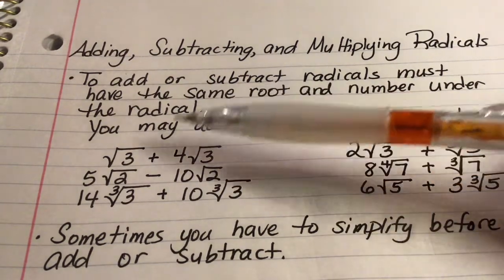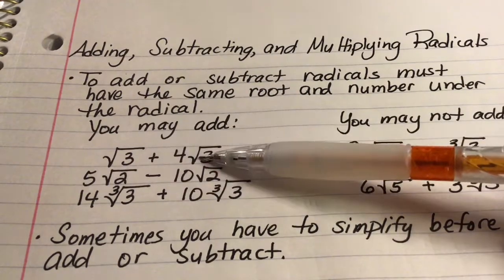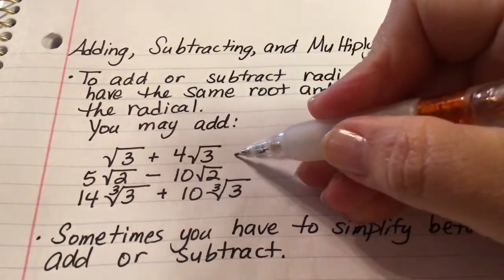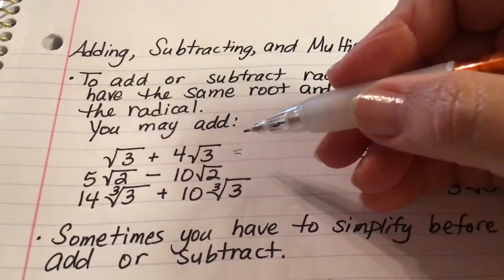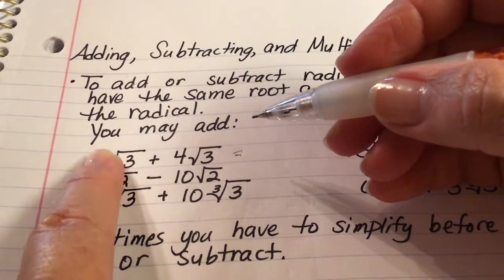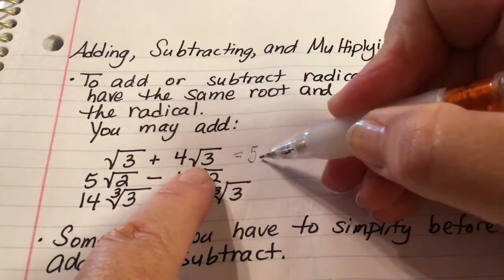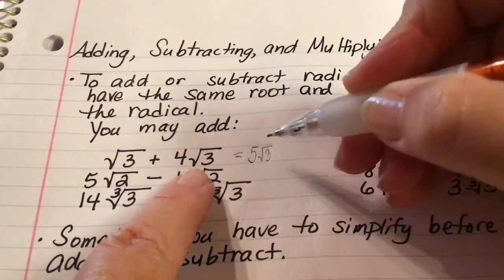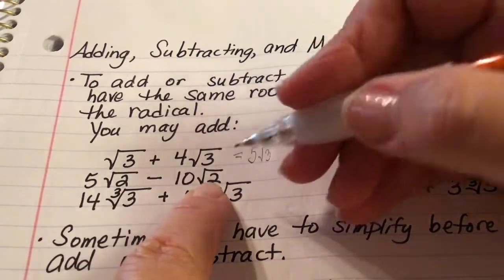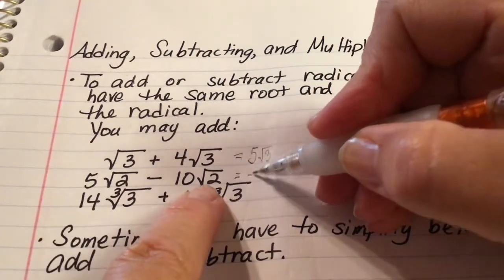You can add the square root of 3 and 4 square root of 3. 1 square root of 3 plus 4 square root of 3 is 5 square root of 3. I'm going to show you. So remember, if there's nothing in front of the radical, 1's understood to be there. So 1 square root of 3 plus 4 square root of 3 is 5 square root of 3. 5 square roots of 2 minus 10 square roots of 2 would be negative 5 square roots of 2.